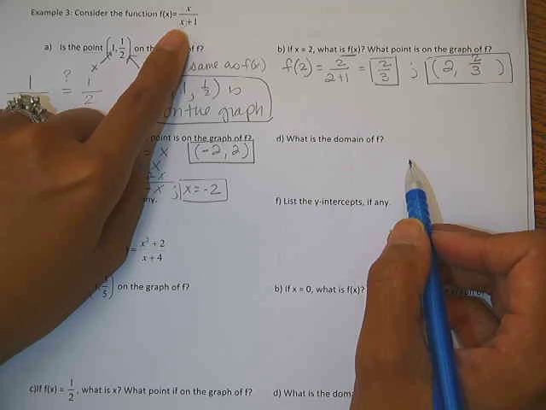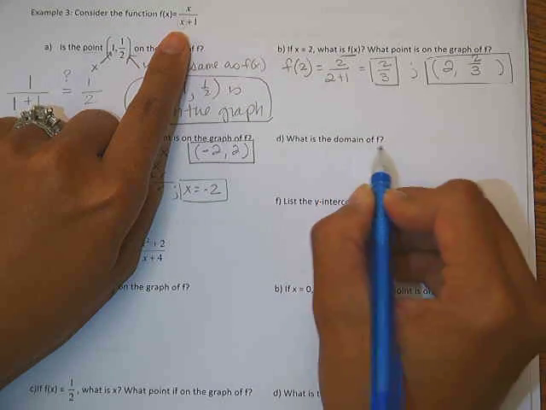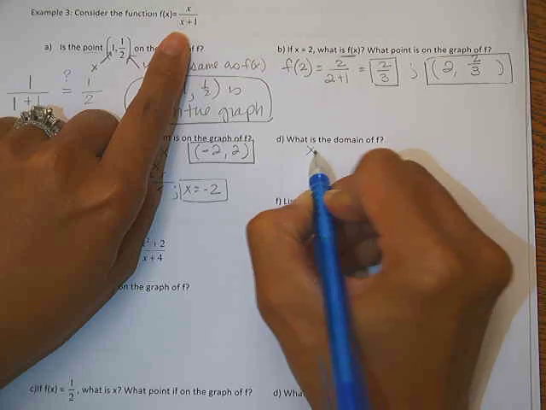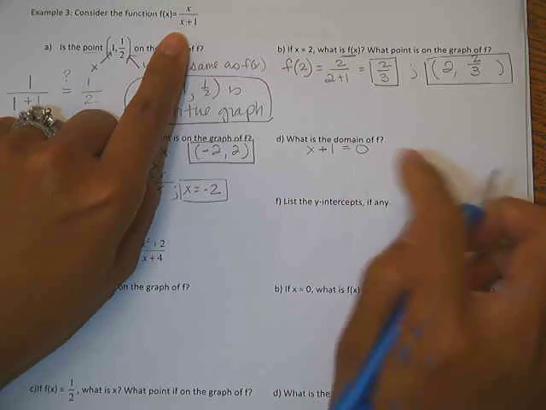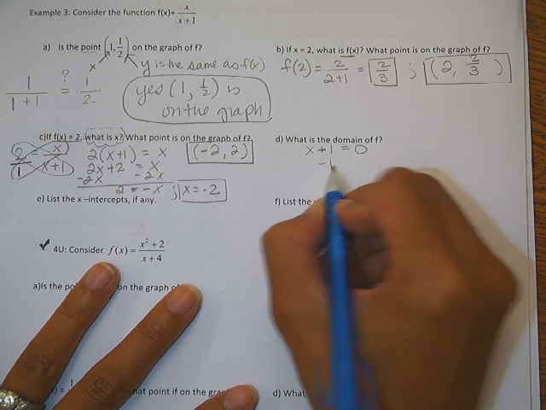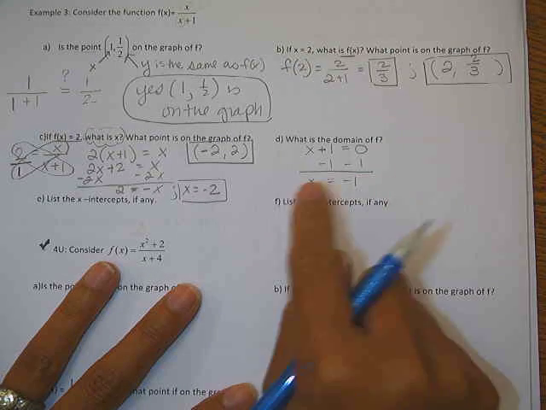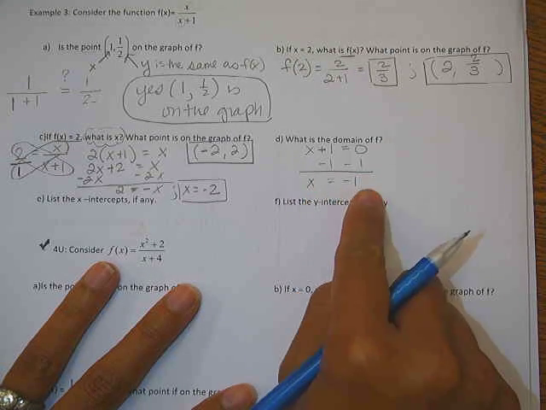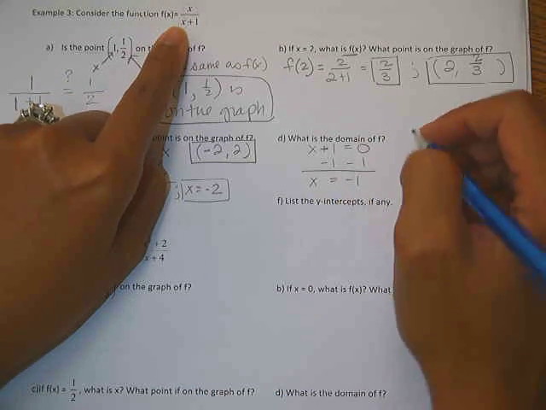So I'm going to assign values that I need to exclude. So what is the domain of f? I'm going to take your denominator and set it equal to 0 so I can exclude that. Subtract 1 from both sides. X happened to be negative 1. This value, negative 1, makes my denominator 0, which I will need to exclude.